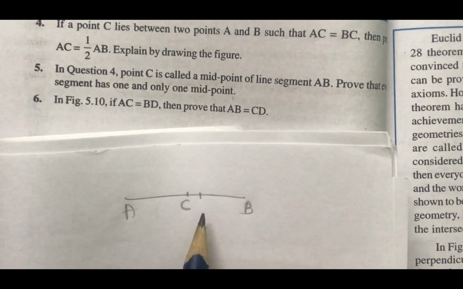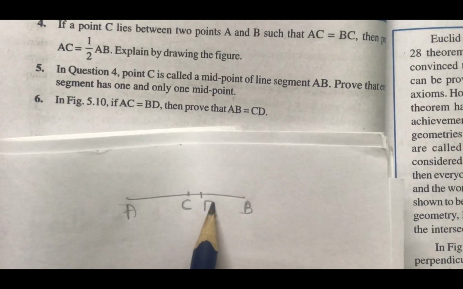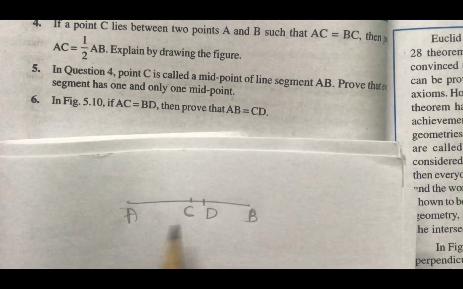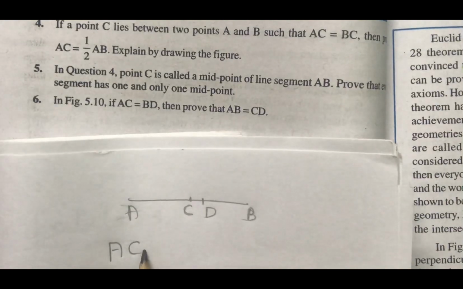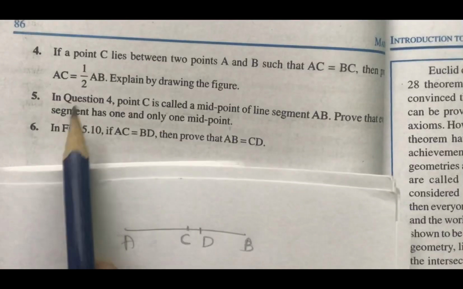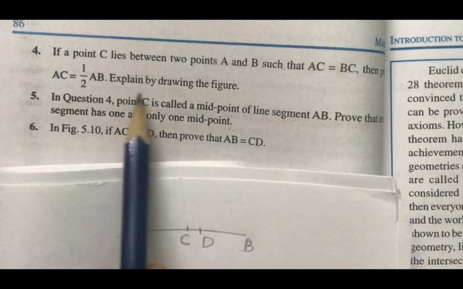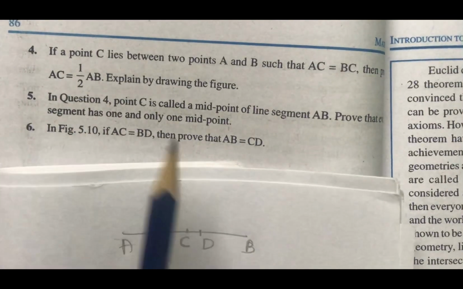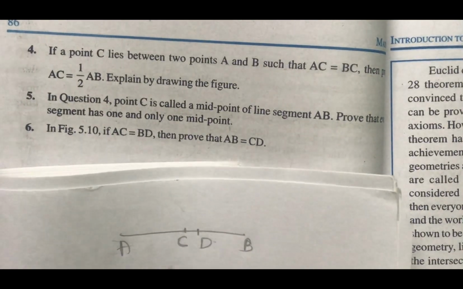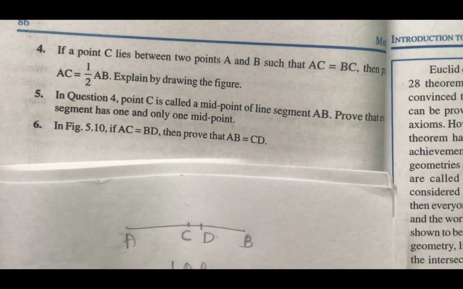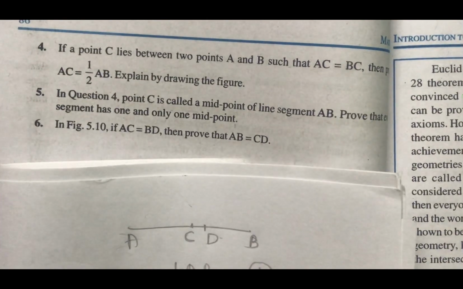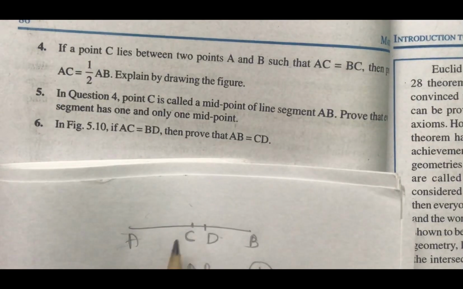Let's say this AB has another midpoint. So now what is it? AC is, we have proved in question number 4, AC is equal to half AB if C is the midpoint.